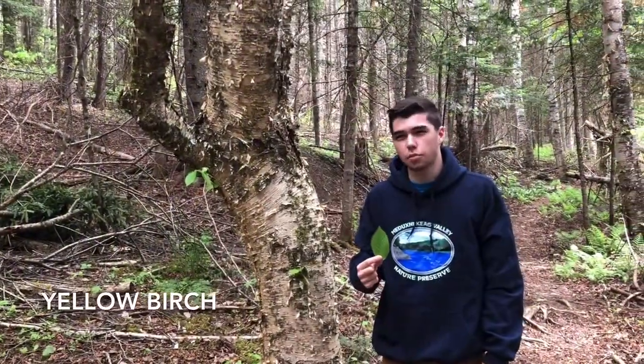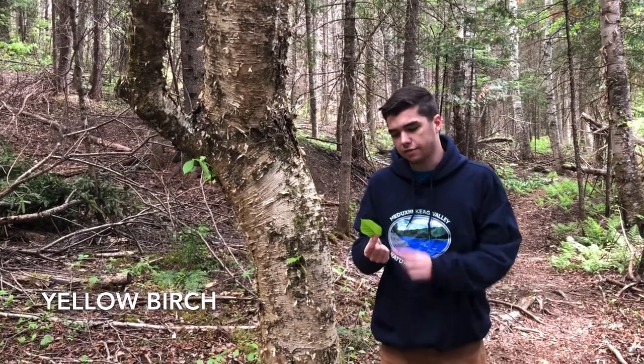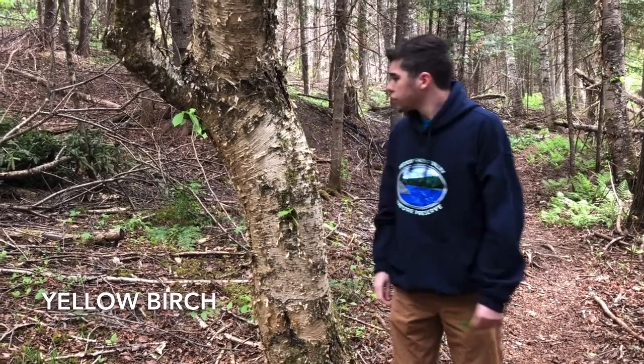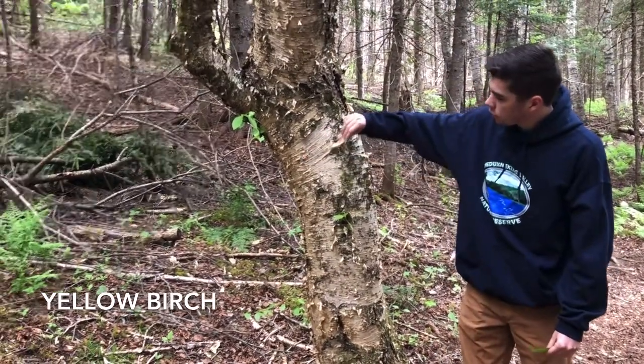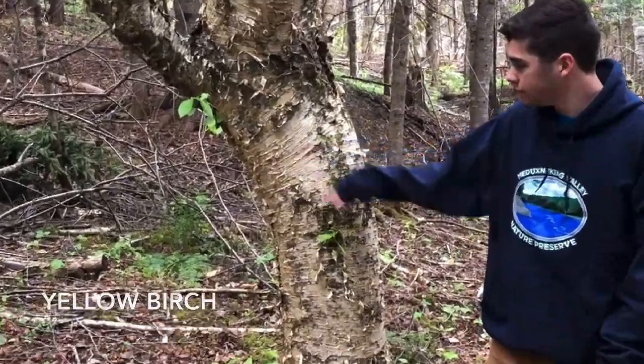Here we have a yellow birch. Their leaves are kind of similar to beech leaves, except they have more teeth and they don't have the very small hairs on the edges. If you look at the bark, it sort of peels like a white birch would, except it kind of has a yellowish tinge to it.